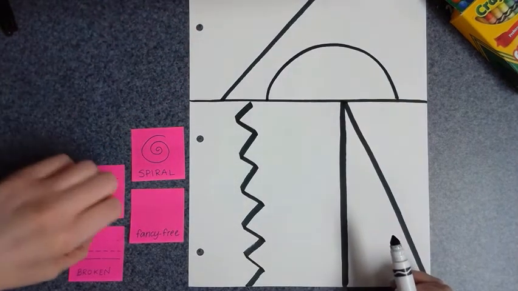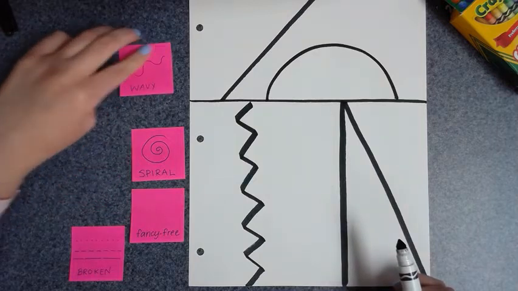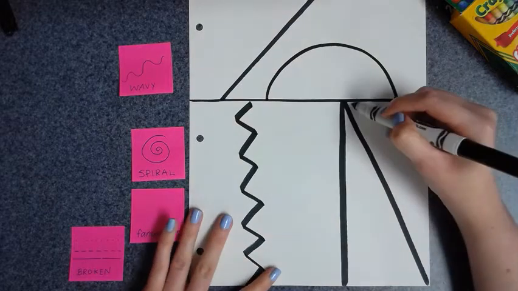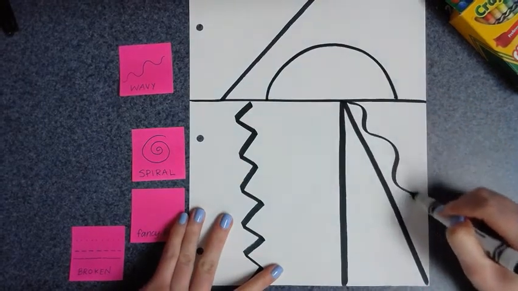What's next? Let's go with a wavy line. I think I'll put a wavy line right next to this diagonal line I made.